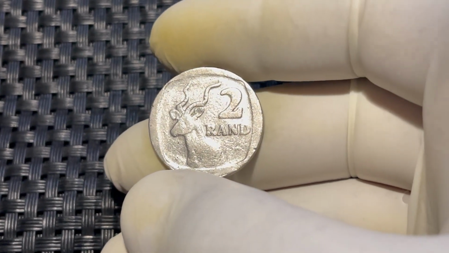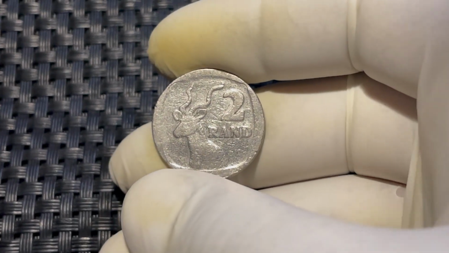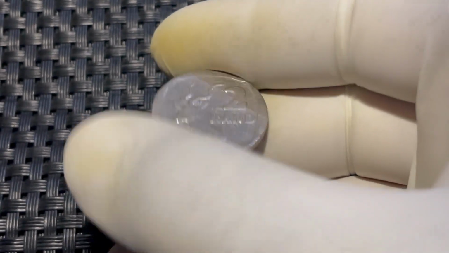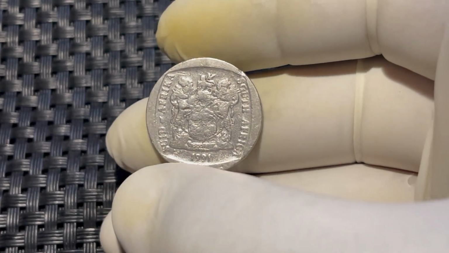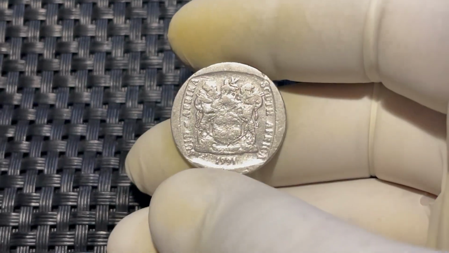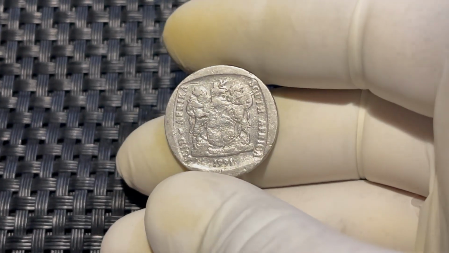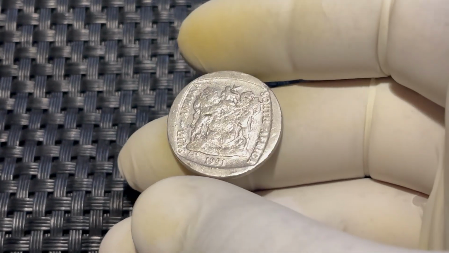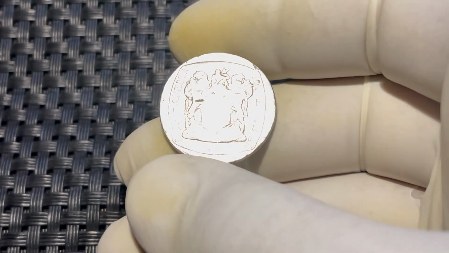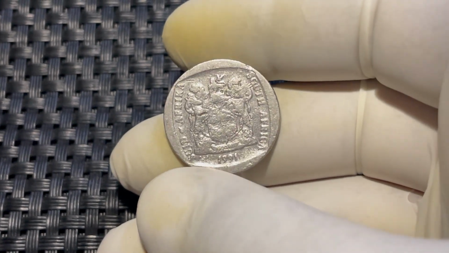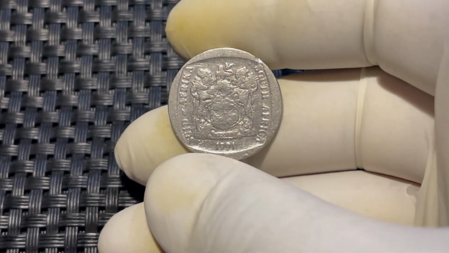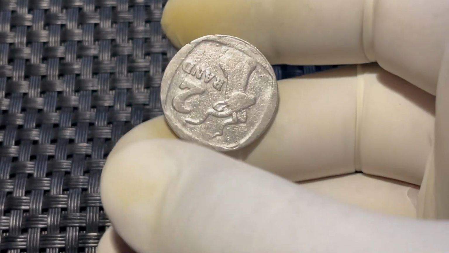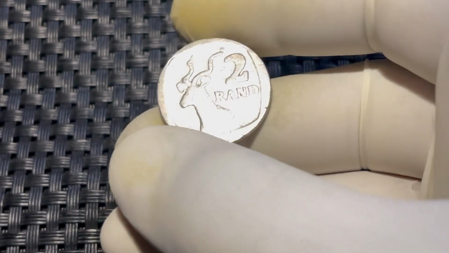Although a large number of 2 Rand coins were minted for general circulation during the early 1990s, the 1991 version has become especially sought after due to its no mint mark status. While some experts argue that this was simply standard for that year and not indicative of a rare variety, the collector community has increasingly regarded the 1991 issue as being more difficult to find in high grades.